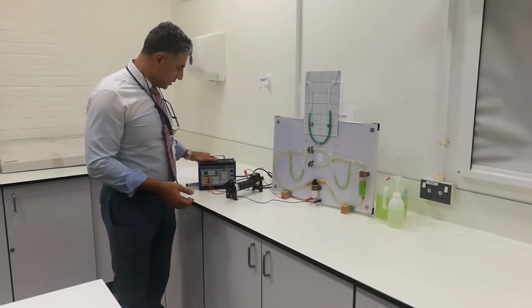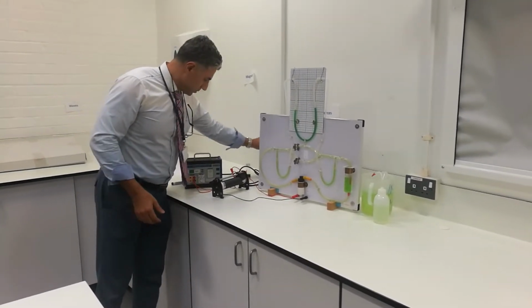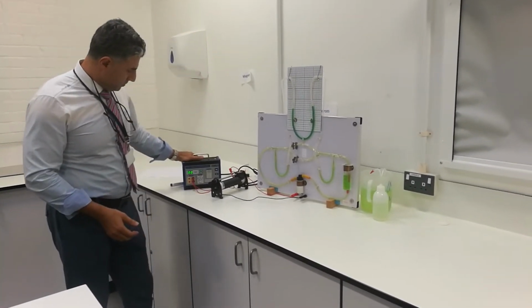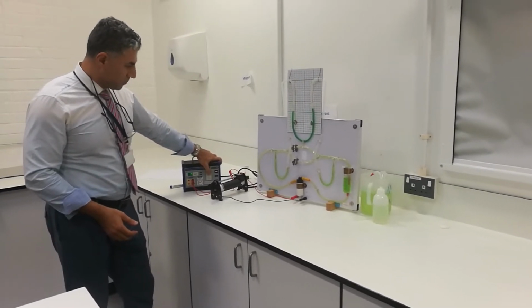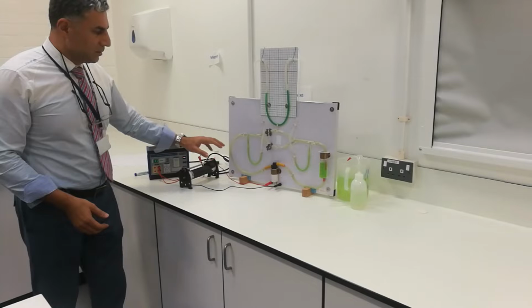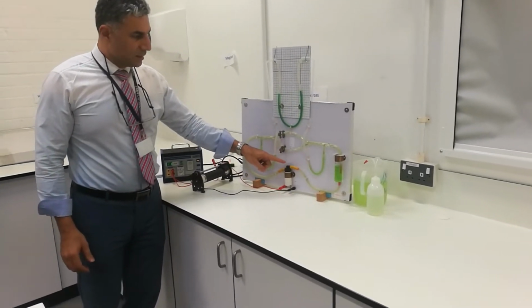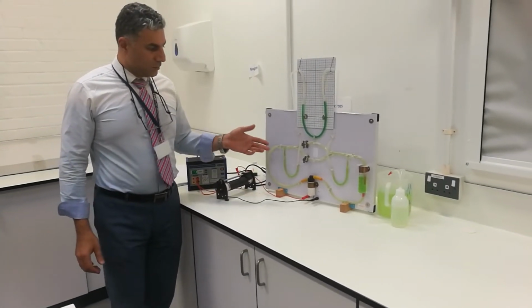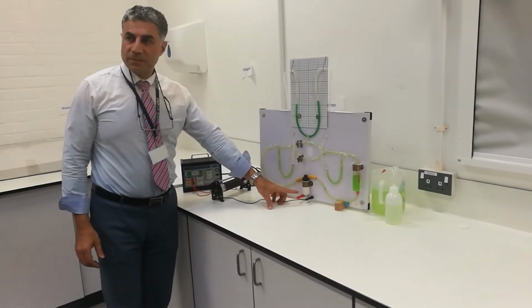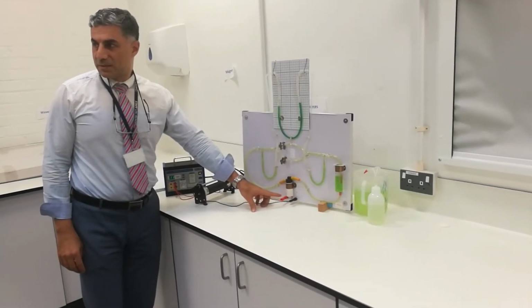So the first thing we do, it's made up of a water pump here and pipelines, and that's it really. So what is the pump demonstrating here, which is similar to the electric circuit?